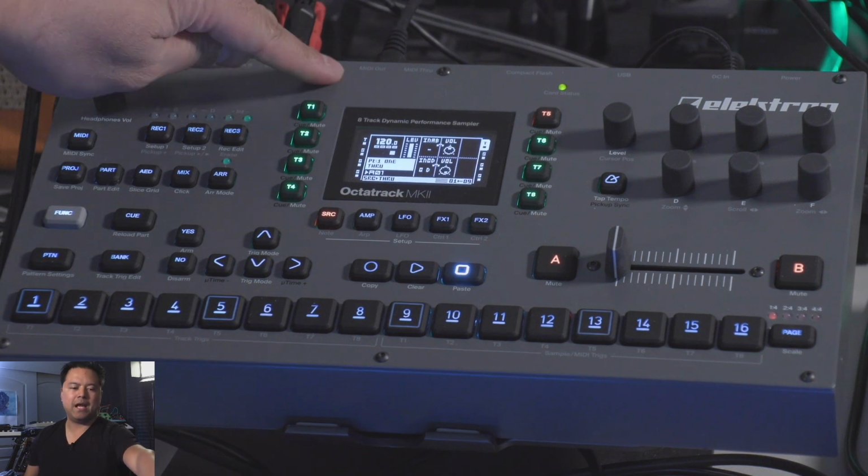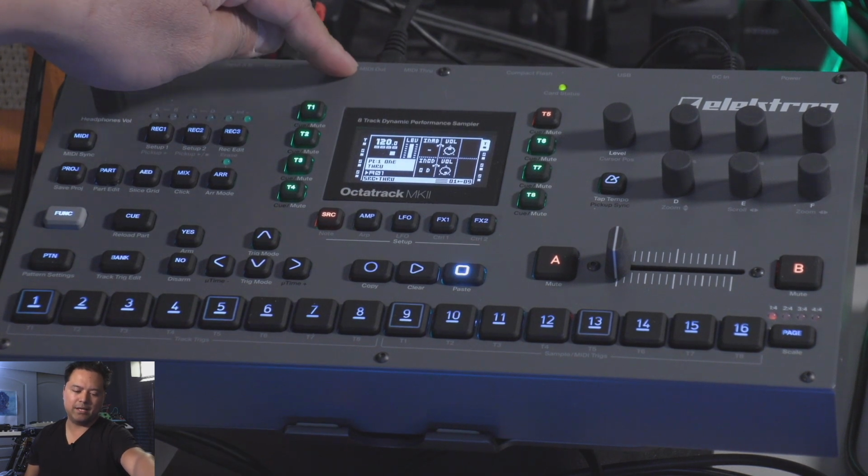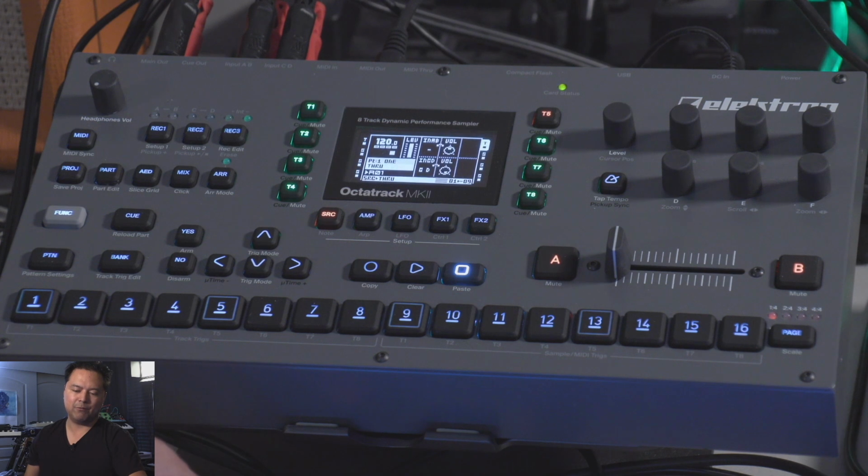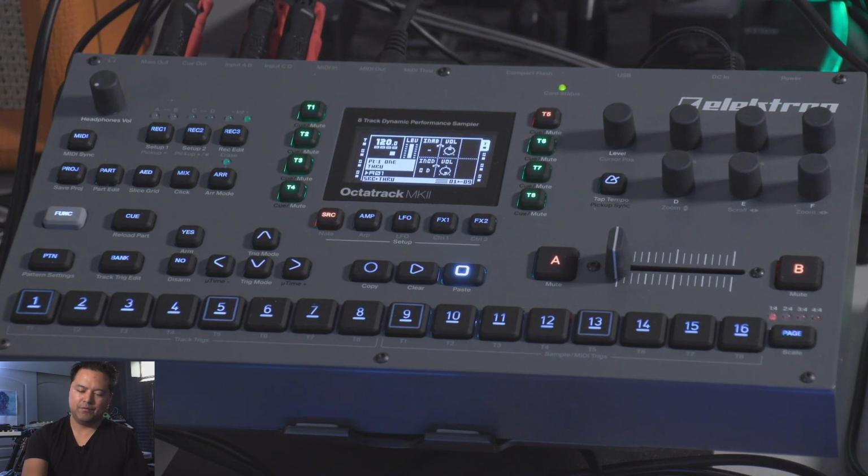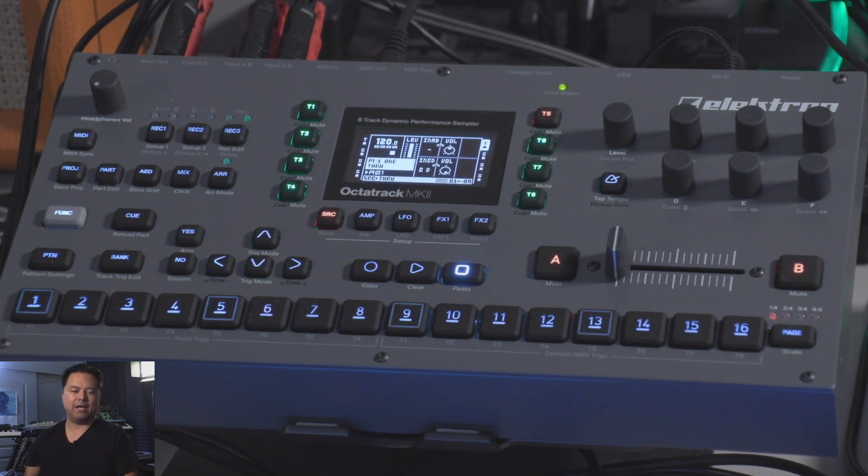So I have the Midi out of my Octatrack going into the Midi in of my Circuit Rhythm, and then I have the through of the Circuit Rhythm going to the Midi in of the Circuit Tracks. So that way it passes through the clock as well as the ability to play when I press play.